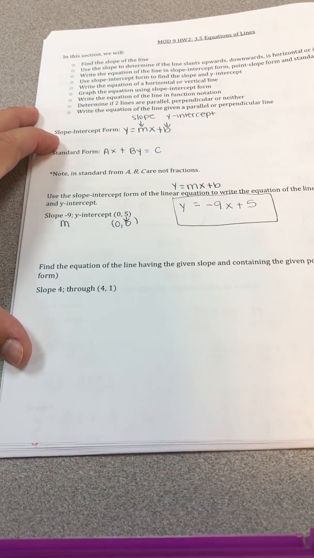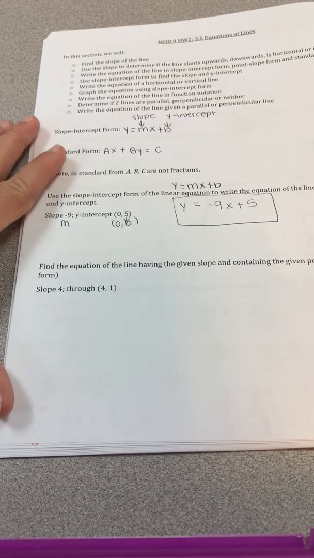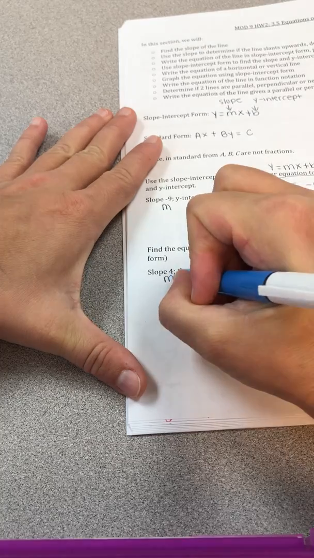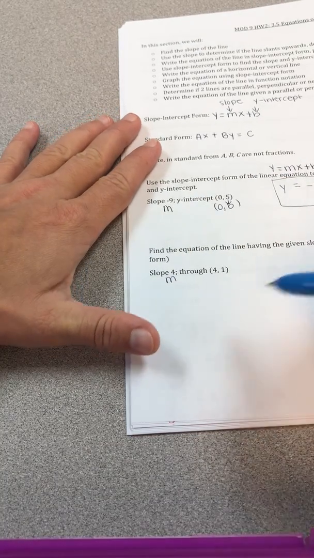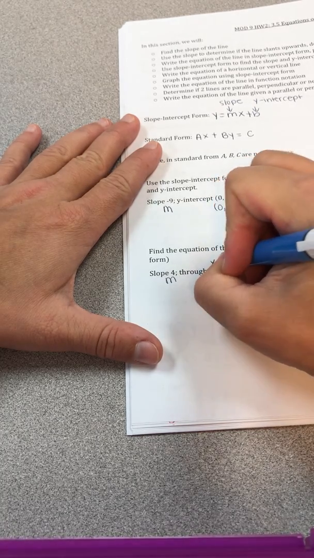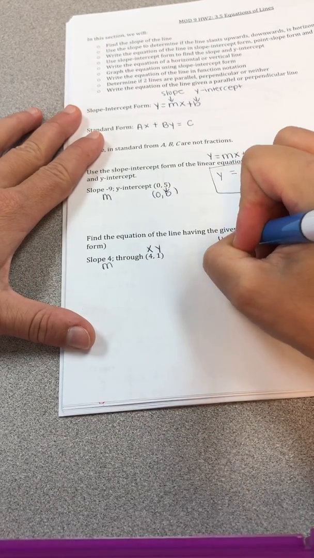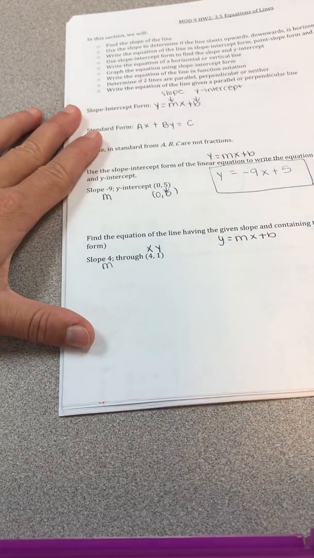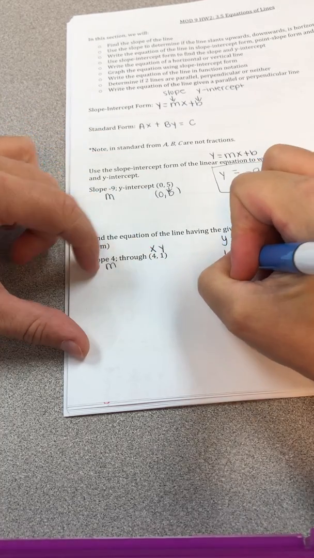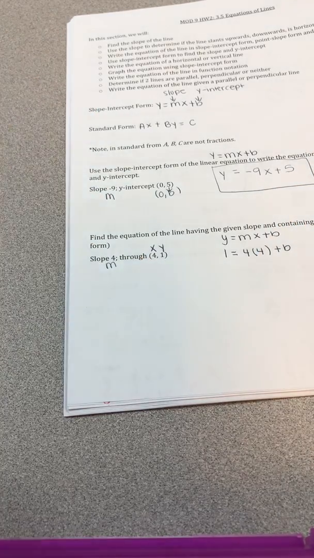Same concept for the next one. Write the equation of the line using slope-intercept form, so y equals mx plus b, with the given slope and the contained point. So my slope here is 4, so my m is 4. And they tell me that my point is 4, 1. So they don't give me my y-intercept for this scenario. They only give me a random point. So this point is x comma y. So I can plug the given information into my y equals mx plus b form. Y is 1, m is 4, x is 4, and I don't know my b yet.